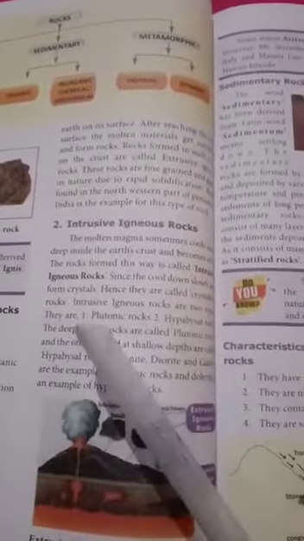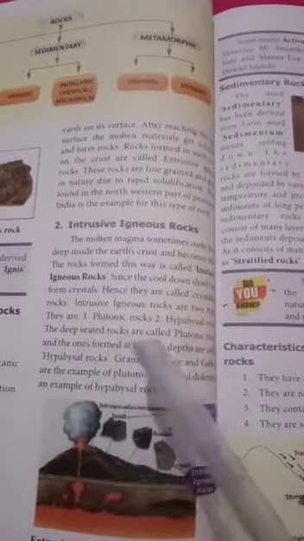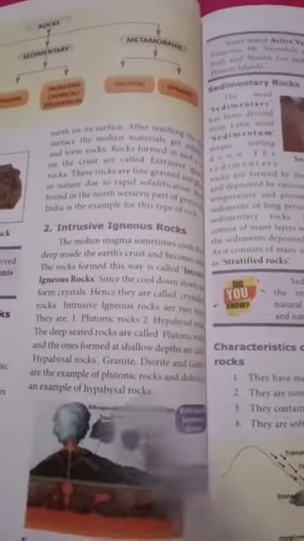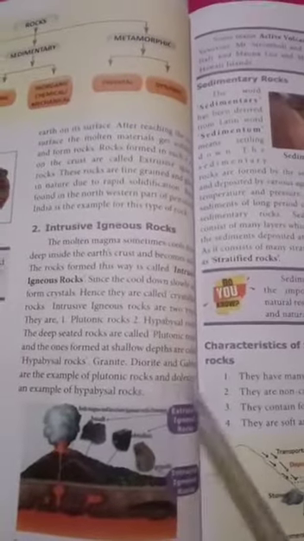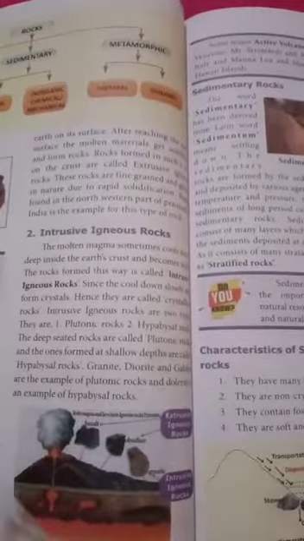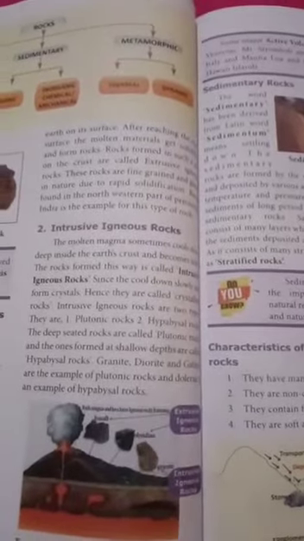Intrusive igneous rocks are of two types: plutonic rocks and hypabyssal rocks. The deep-seated rocks are called plutonic rocks, and the ones formed at shallow depth are called hypabyssal rocks. Granite, diorite, and gabbro are examples of plutonic rocks, and dolerite is an example of hypabyssal rocks.